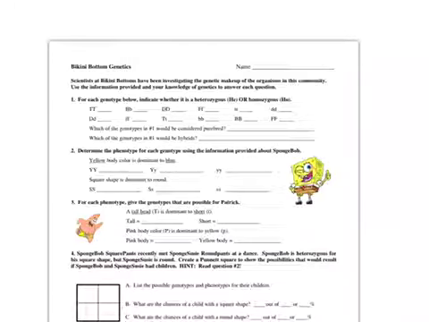Heterozygous is when you have two of the opposite letters. So you have a capital and a lowercase. And homozygous is where you have two of the same letters, with either two uppercase or two lowercase.